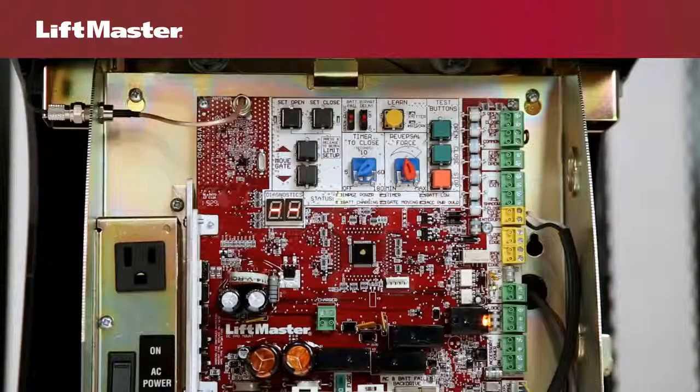To exit the diagnostic code history, press the Stop button. The diagnostic code history will also time out after 2 minutes of inactivity.